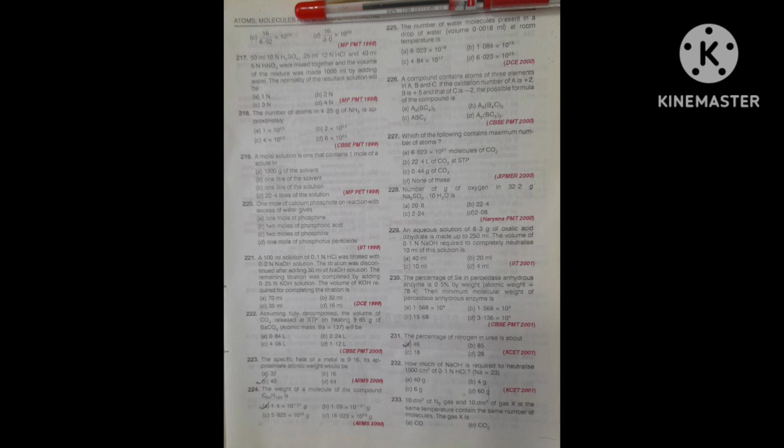This question you can solve easily by using the N1V1 is equal to N2V2 formula. This question was asked in IIT. Now try to solve. It is not very difficult.